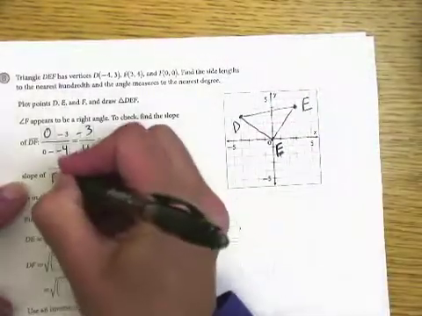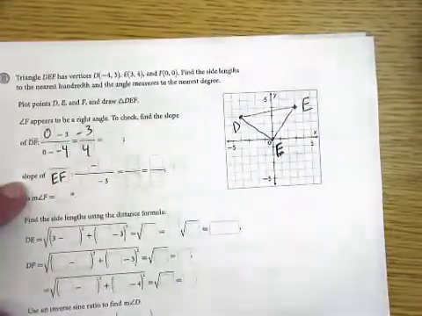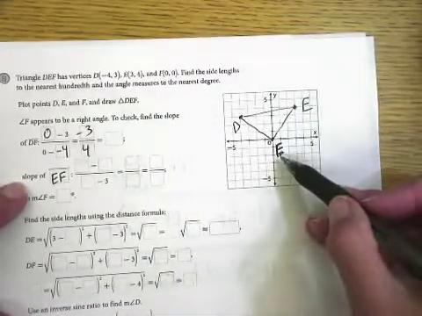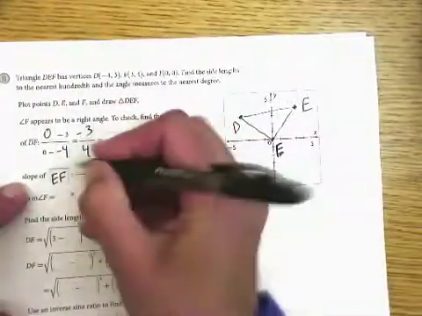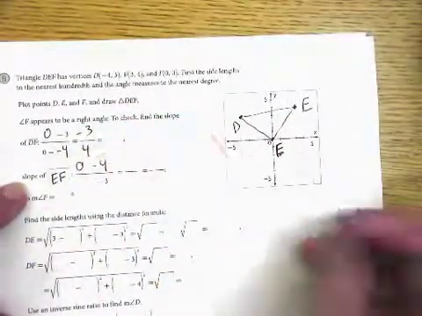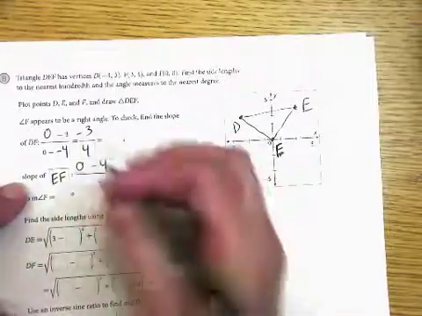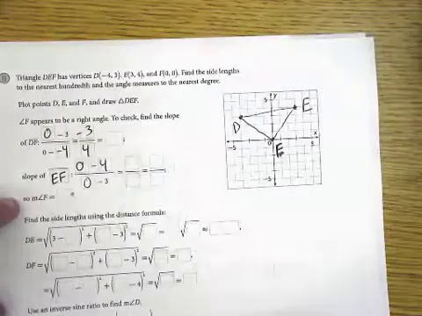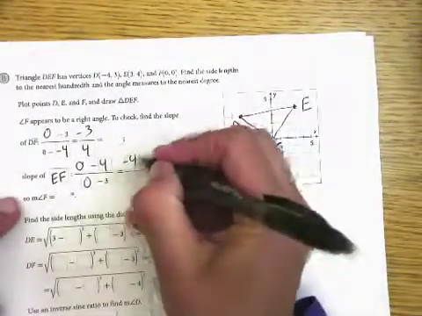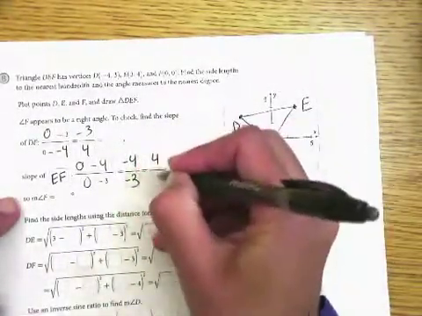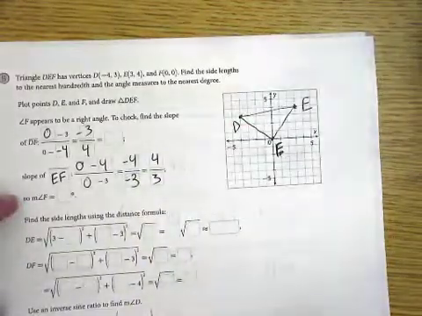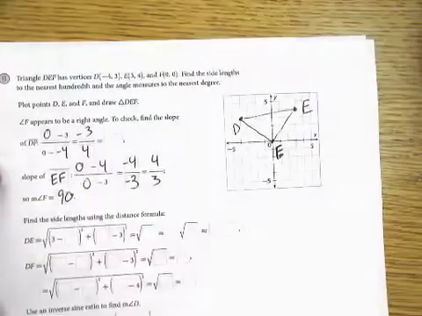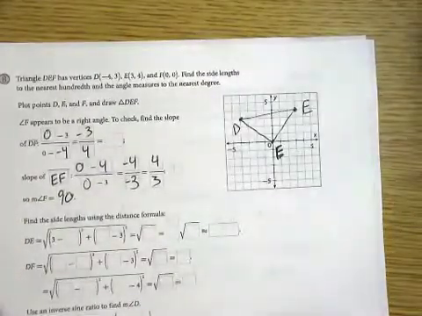The slope of EF would be 0 minus 4 over 0 minus 3, and this is -4 over -3, which is +4/3, and they are opposite reciprocals. So angle F is 90.